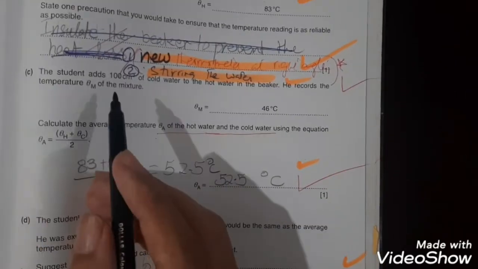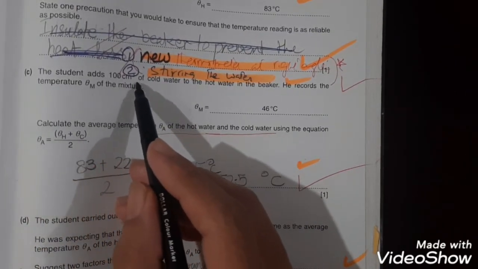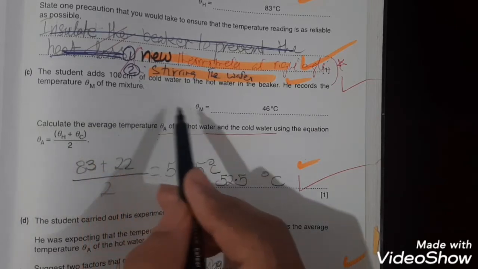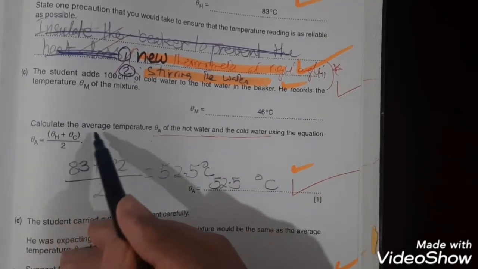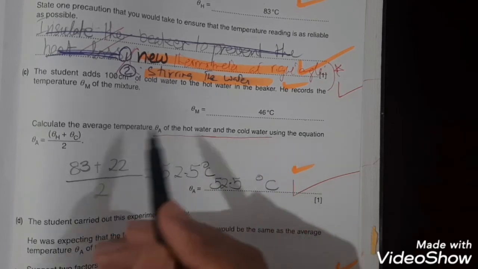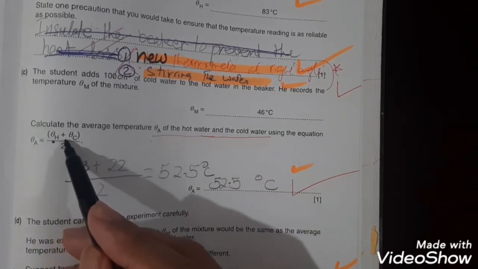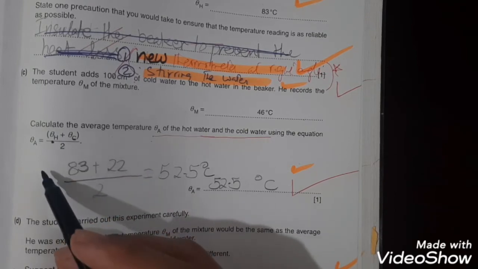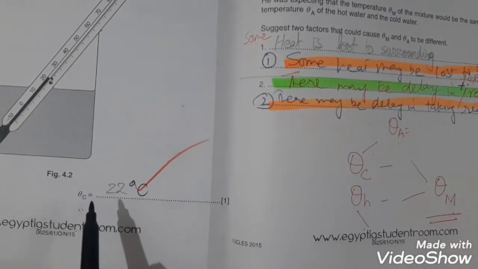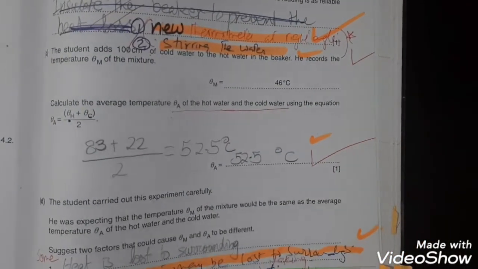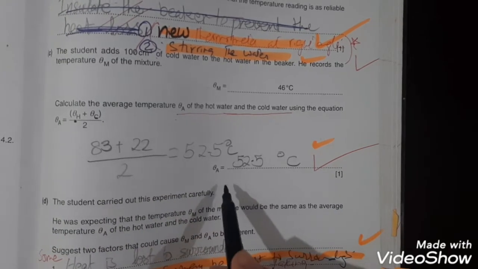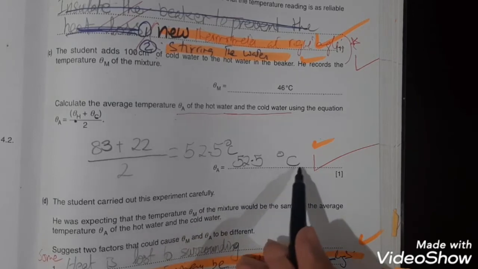Then question C states a student adds 100 centimeter cube of cold water to the hot water in the beaker. He records the temperature θm of the mixture, which is 46 degrees. Calculate the average temperature θa of the hot water and the cold water using the equation θa is equal to θh plus θc divided by 2. So over here θh is 83 degrees and θc is 22 degrees Celsius. So we will write 83 plus 23 divided by 2, which will be 52.5 degrees Celsius. So θa is 52.5 degrees Celsius.